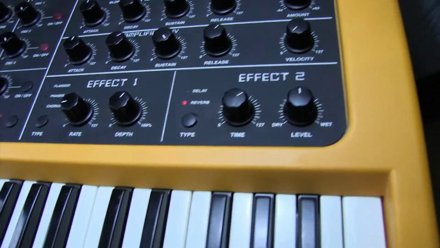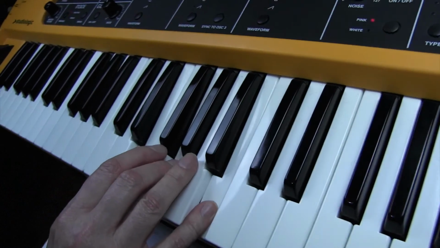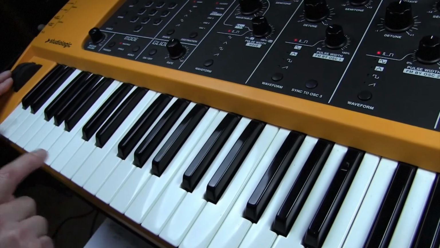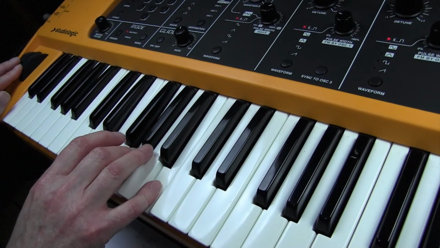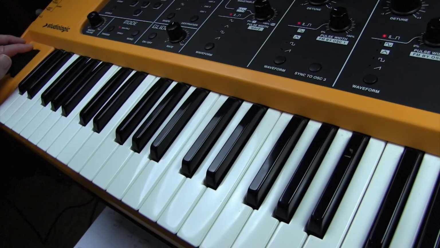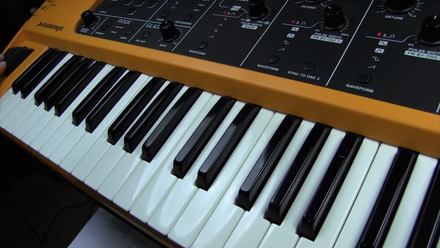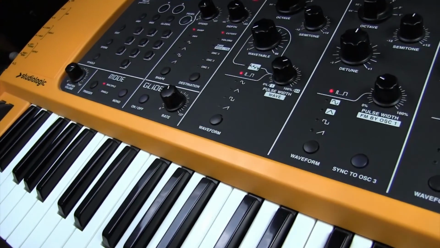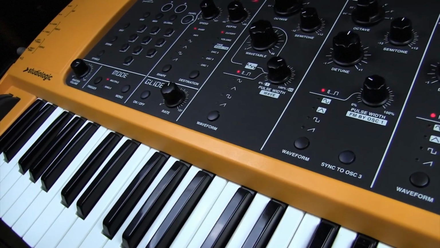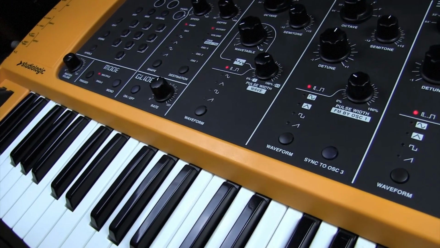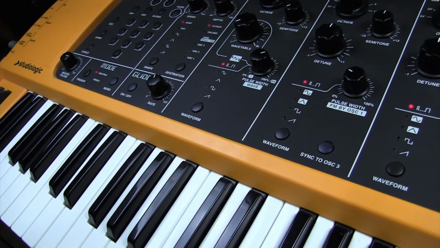Now, at the moment, the sound is very subdued, but as soon as we activate the wheel here, that's going to give us the filter sweep sound. Also, this sound can be used for Forever Young. The introduction to Forever Young uses this particular sound.